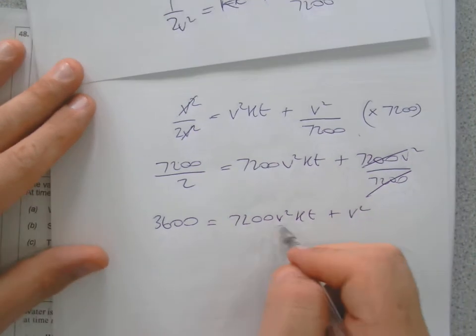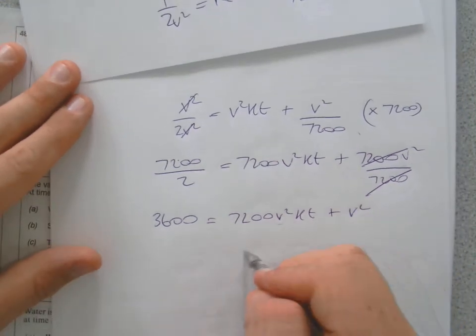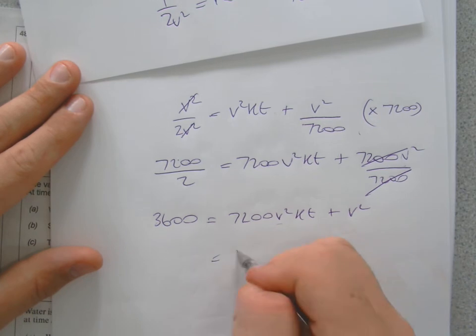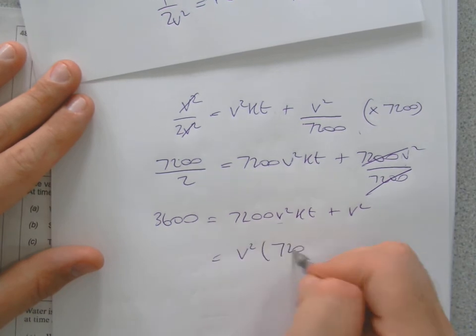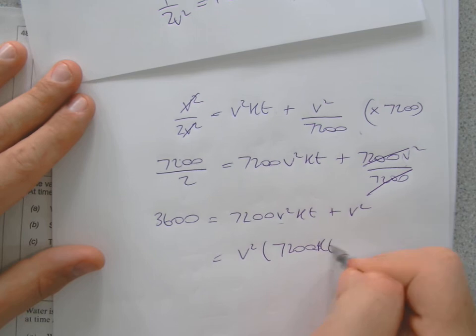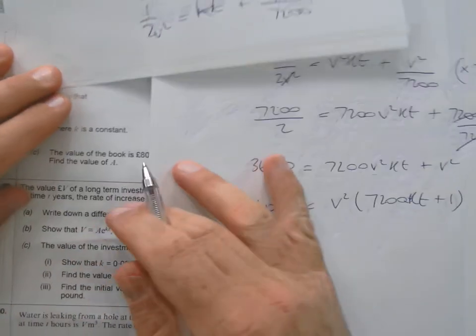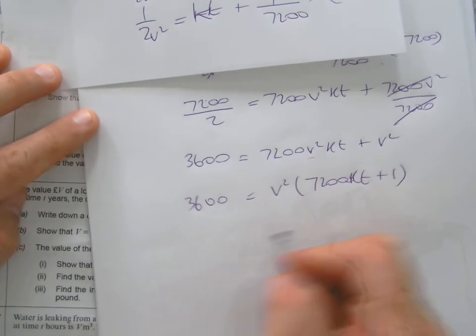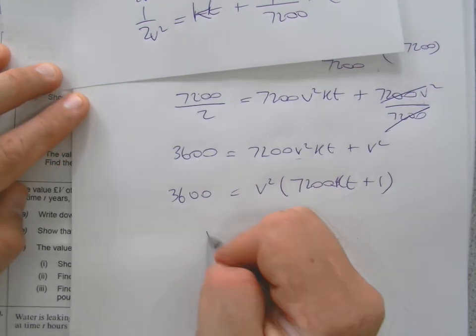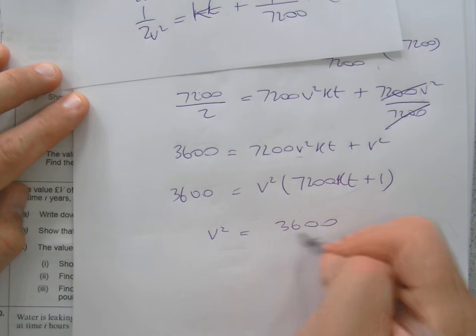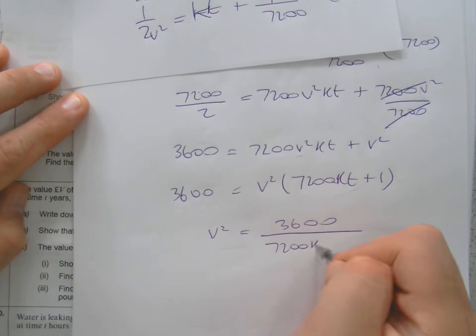Then what you find is you've got v squared on the top, nothing on the bottom, and here, because there's v squared in each term, factorize it out. And then all you've got to do is take all this over and divide. So v squared will equal 3,600 divided by 7,200 kt plus 1.